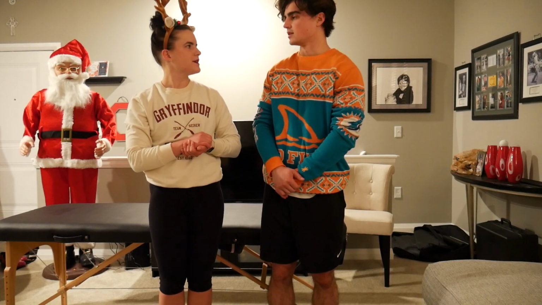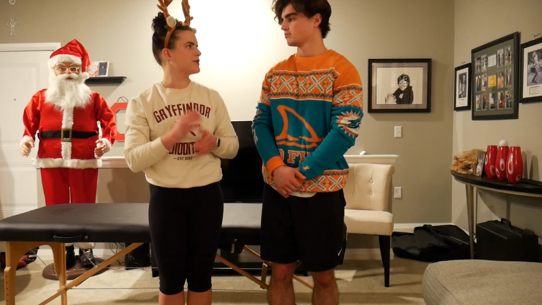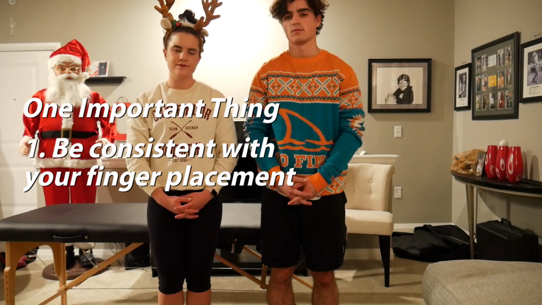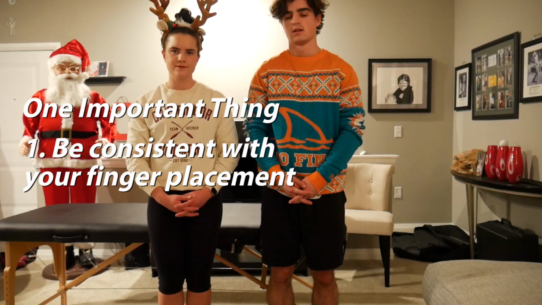One important thing is to be consistent with this standing flexion test. You want to be on the inferior edge of that PSIS, and you're going to provide a slight force upward, just so you make sure you're at the same spot every time you do a standing flexion test.